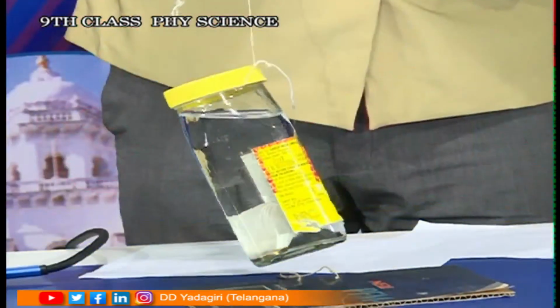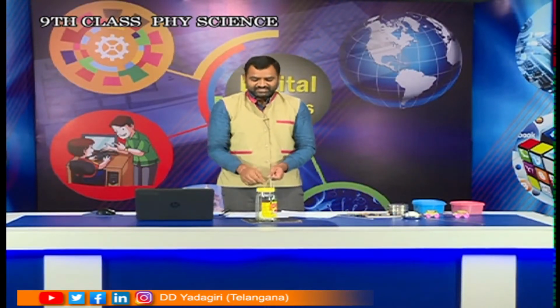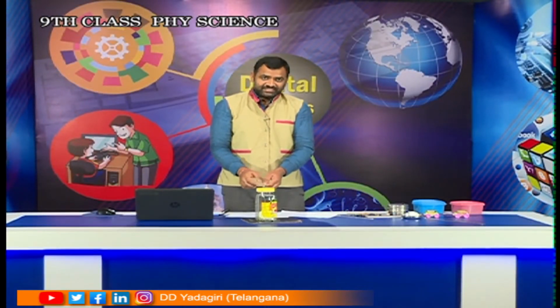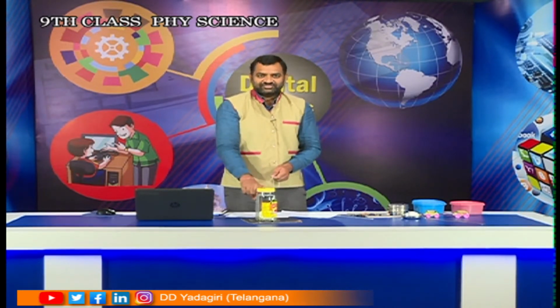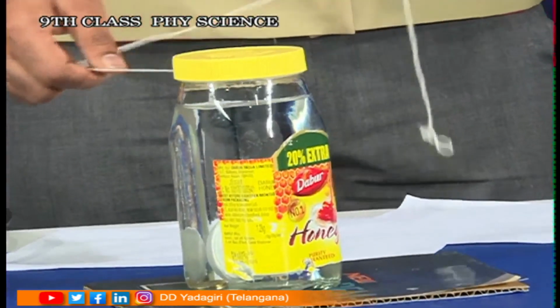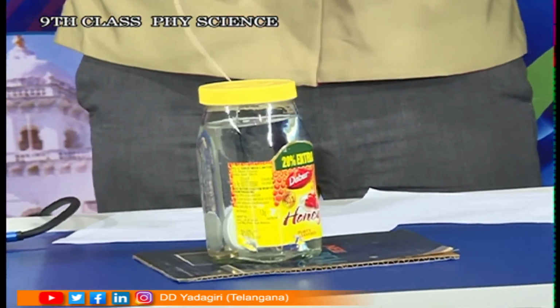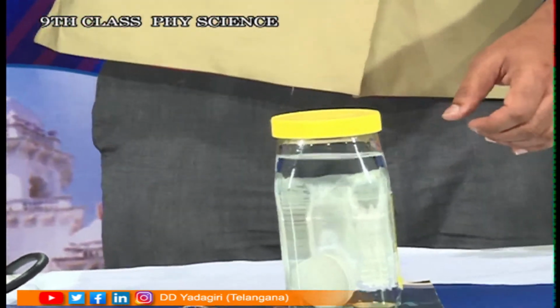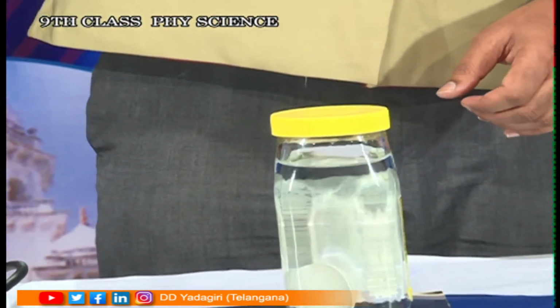I am able to lift this bottle with this thread, but I have done it slowly. If I do it suddenly, because of inertia of rest, this bottle is going to remain at rest, and what should happen? The thread should break. Watch it. I am going to pull it suddenly. The thread has broken.